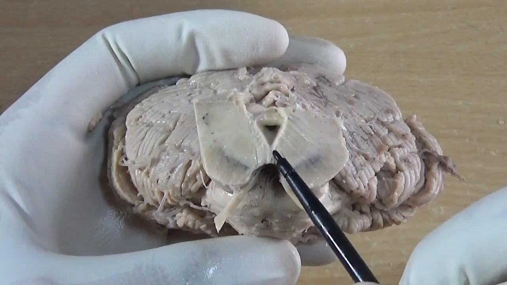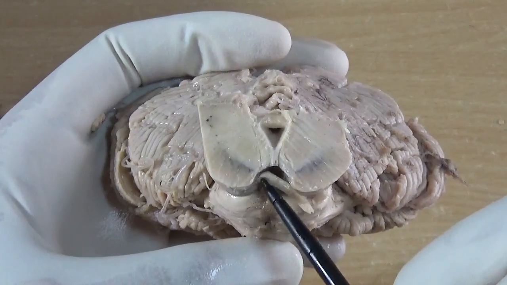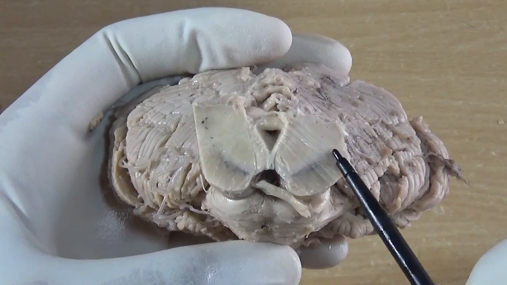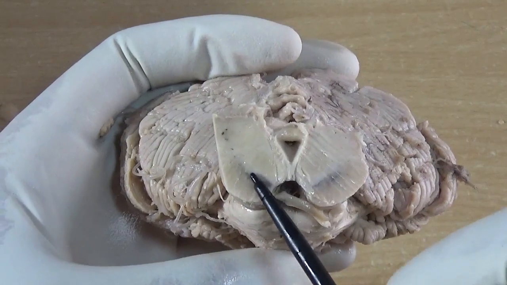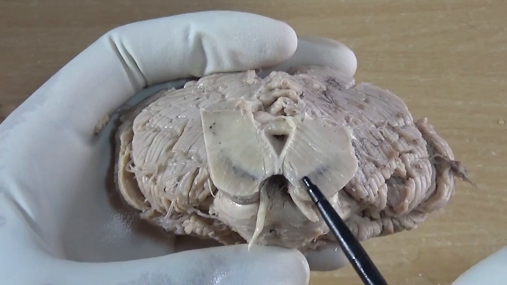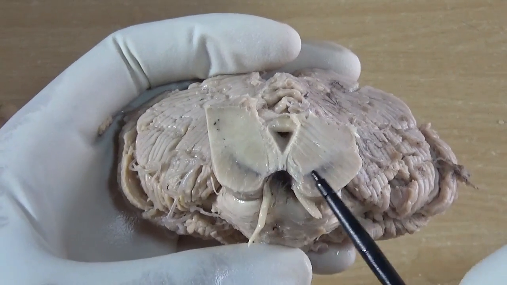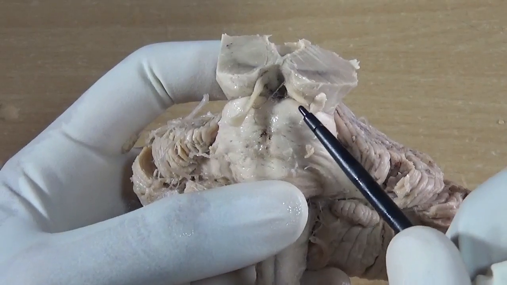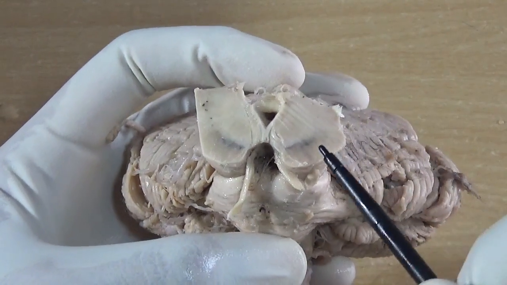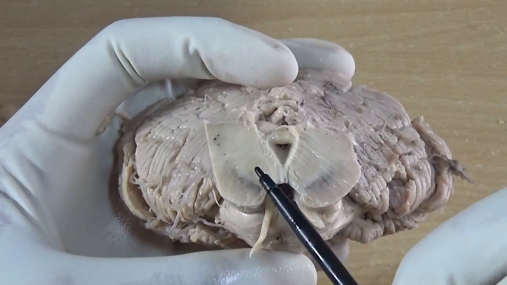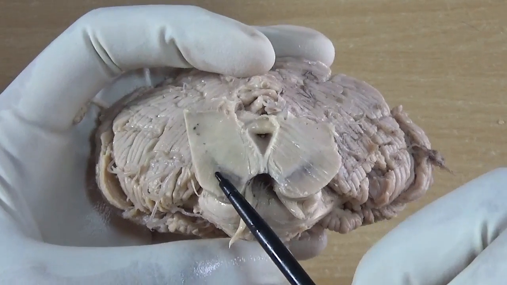Now each cerebral peduncle is further divided by the substantia nigra. See this brownish grey colored sheet of grey matter extending from the upper part of the pons to the subthalamic region, and this is intimately connected to the basal nuclei.